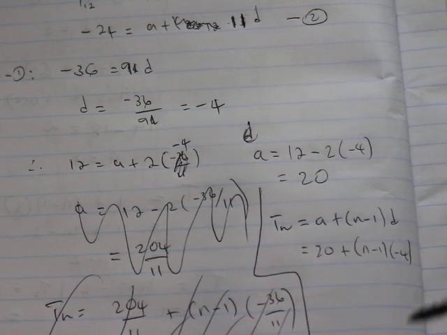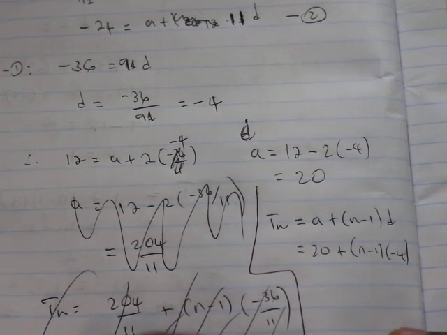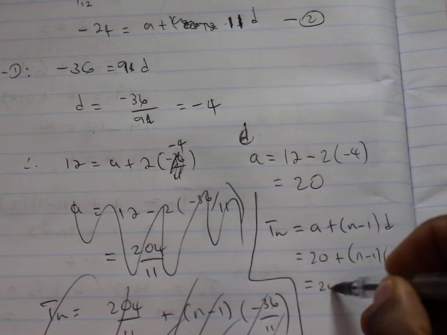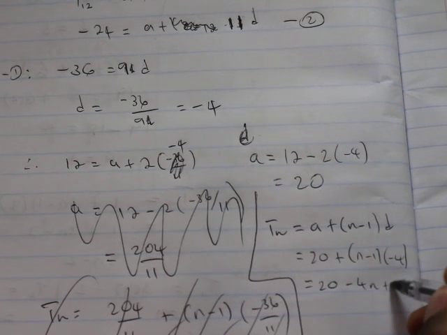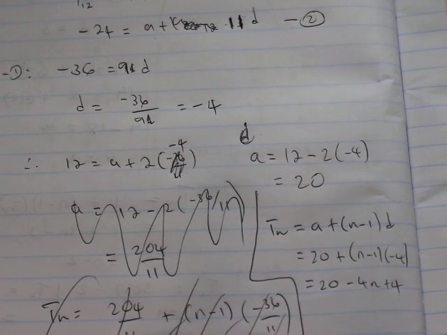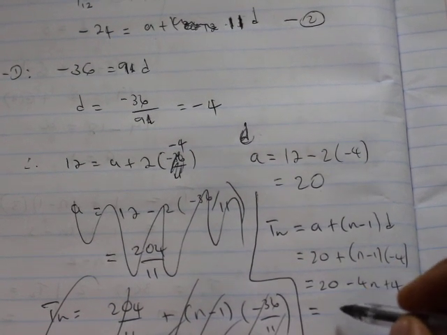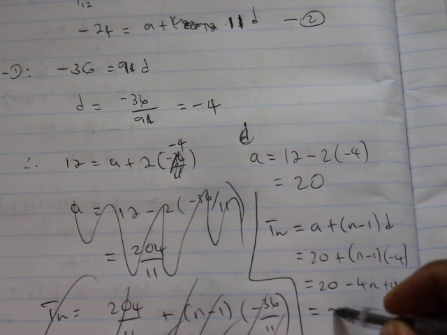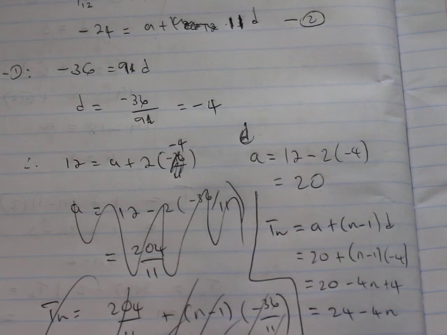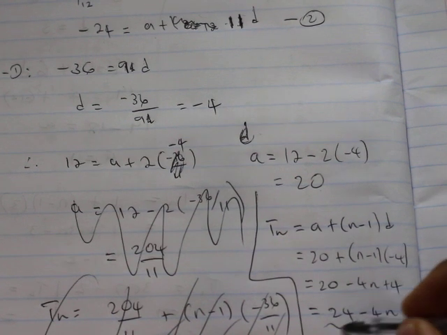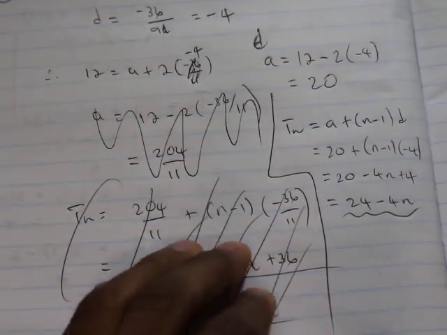I hope you guys can see. Okay, all good. So 20 minus 4n plus 4, which becomes 24 minus 4n. So this is our general term, ladies and gentlemen.